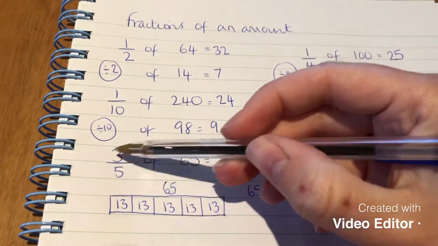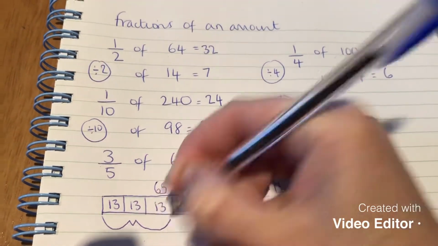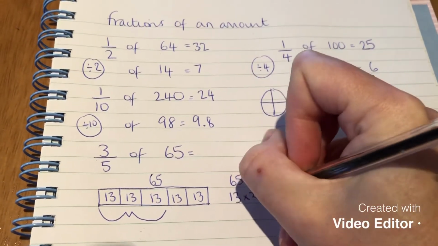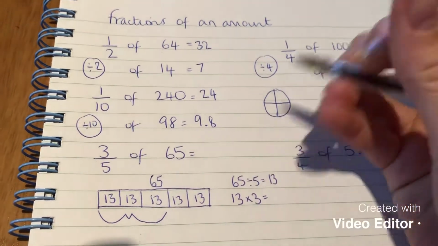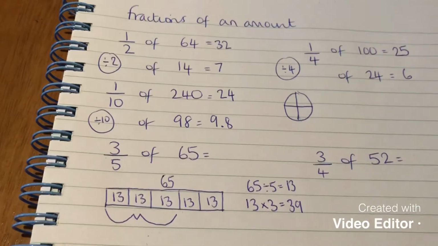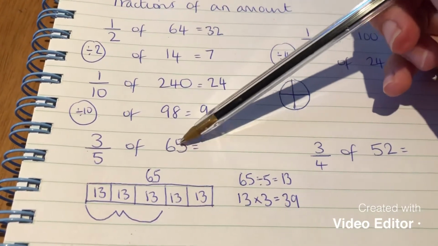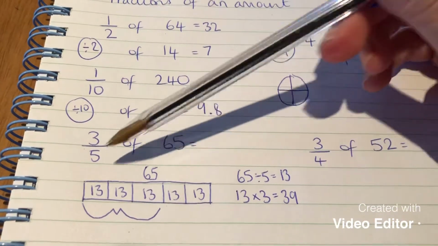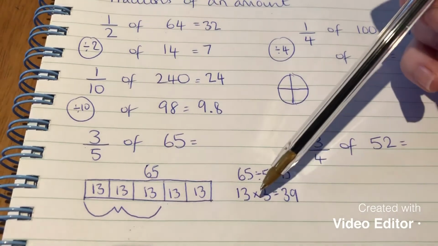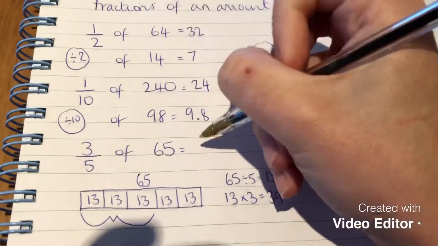But I don't want my whole amount. I only want 3 of these fifths. So now to finish it off, I'm going to do 13 times 3. Now I know 10 times 3 is 30, and I know 3 times 3 is 9. So my answer would be 39. What you'll see that I've done there is I've taken the number that I started with, 65, divided it by the denominator, and then my answer, 13, I have multiplied by the numerator to get my answer. So the answer is 39.